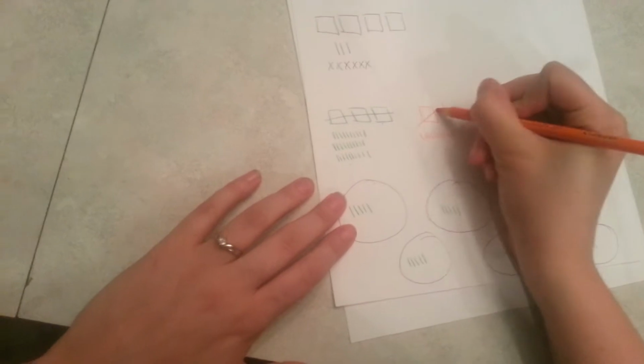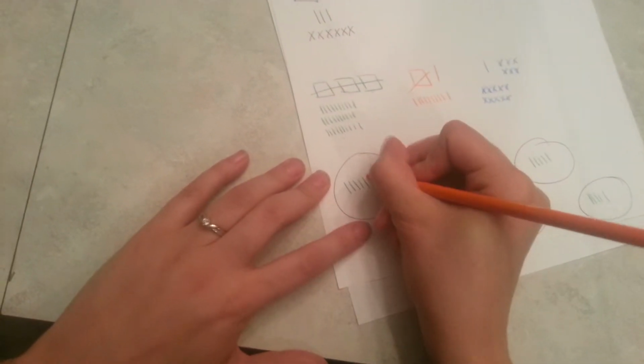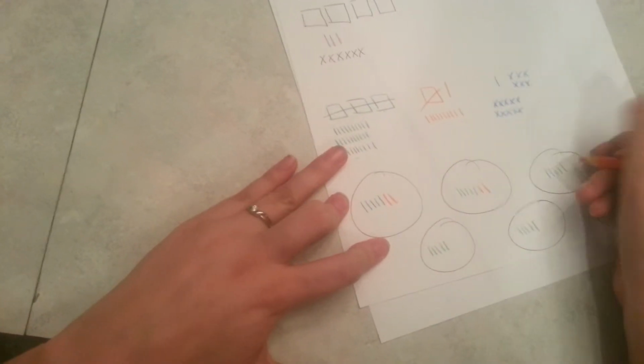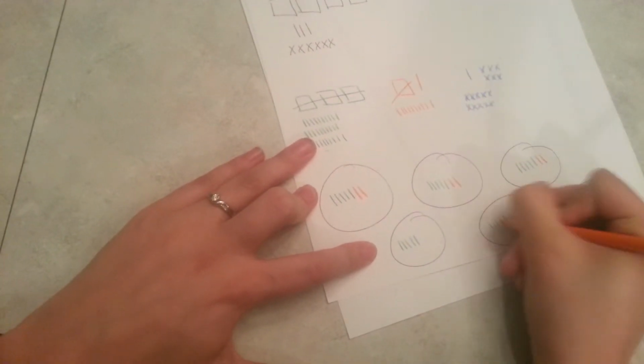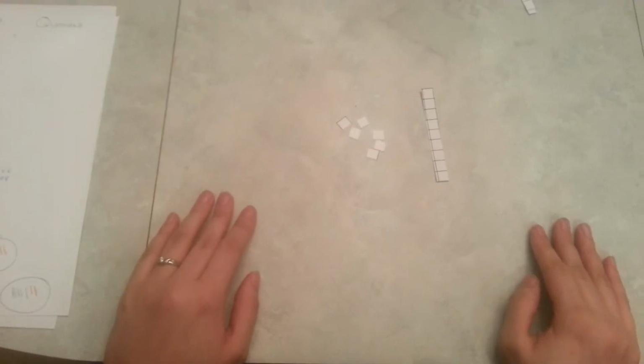And then we have in orange here our 100 block and our 10 block. And we traded in our 100 block for 10 tens. So we're going to put our tens, and we put 2 in each of our 6 groupings. Just like that.